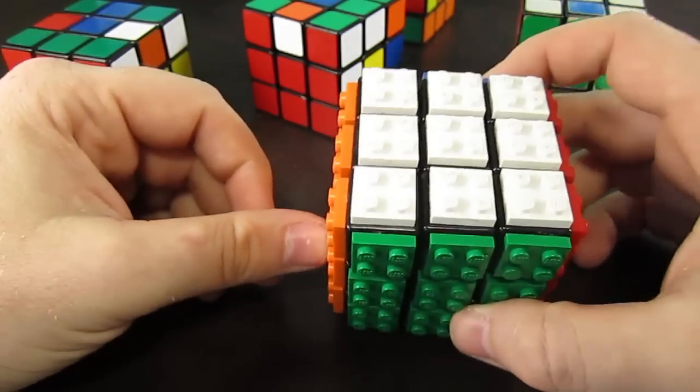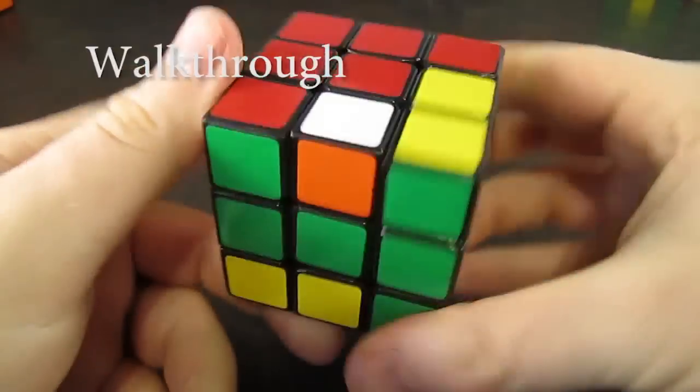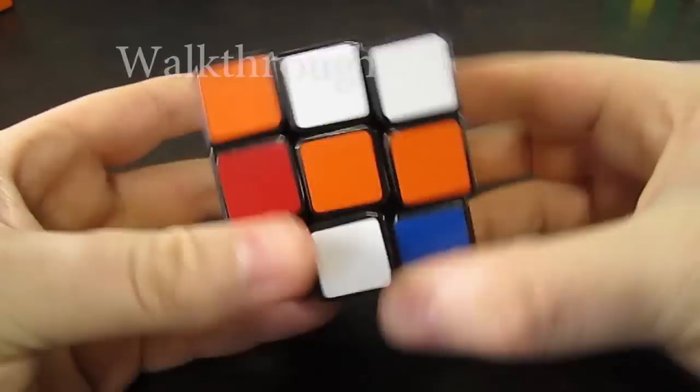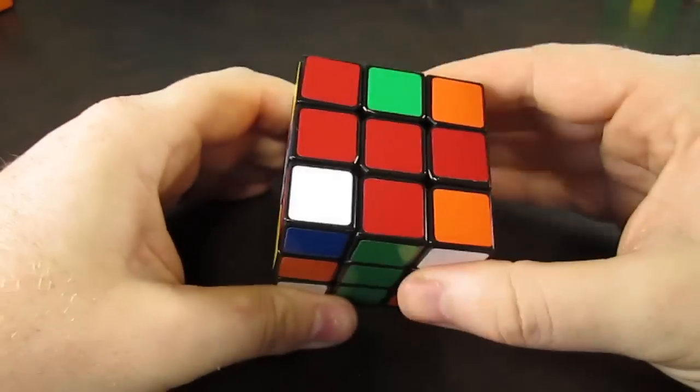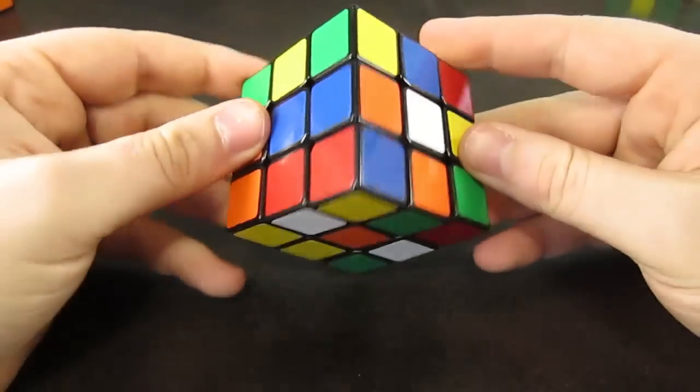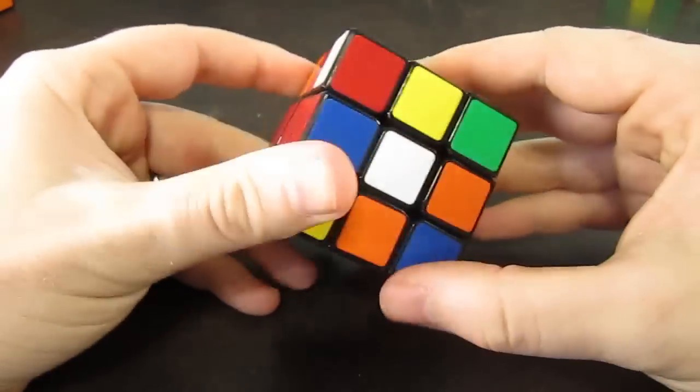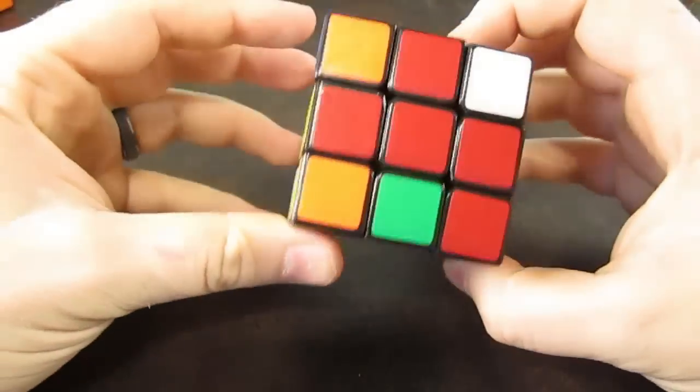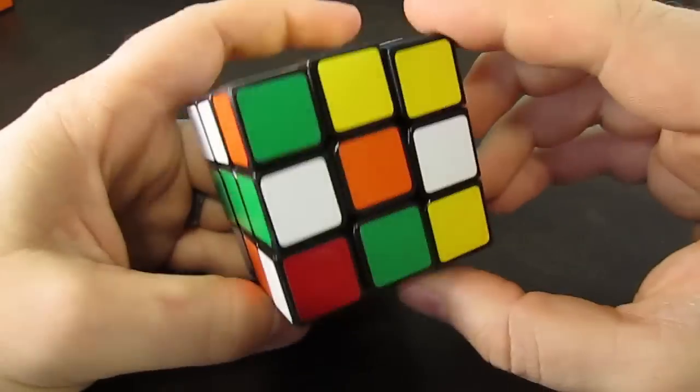So let me do some walkthroughs. So first, step 1, we're going to solve the corners. Now solving the corners can be done very easily, and with some practice you can figure out all the moves in just the inspection time.